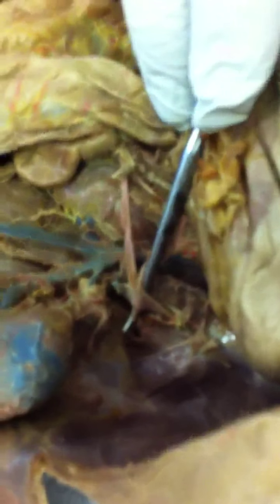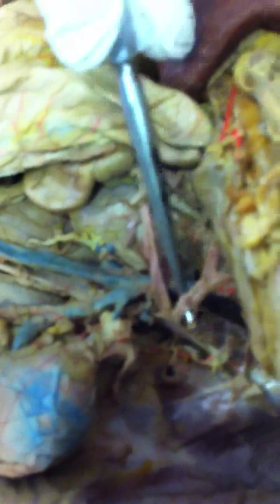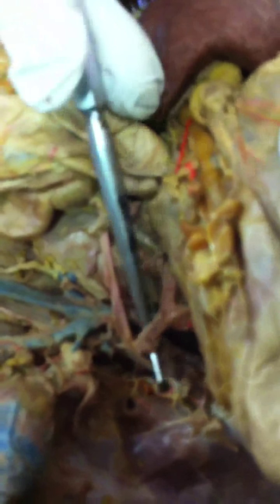Two branches come off the aorta as soon as it emerges in the abdominal cavity. The first branch is this one here. It's the celiac trunk artery that goes to the stomach and the spleen.